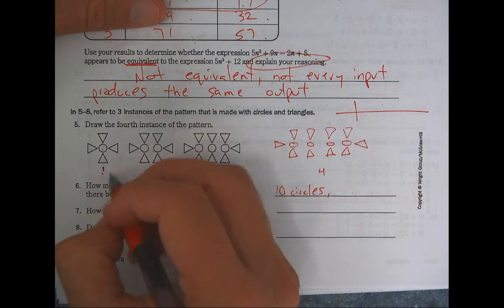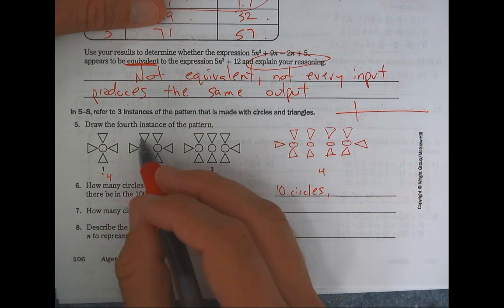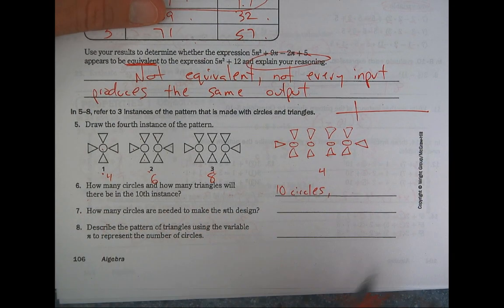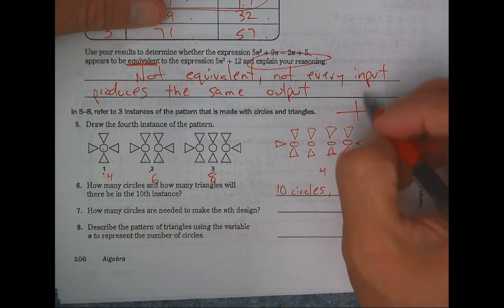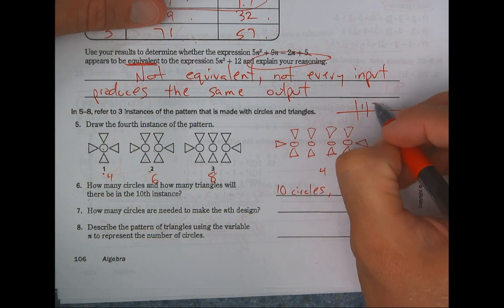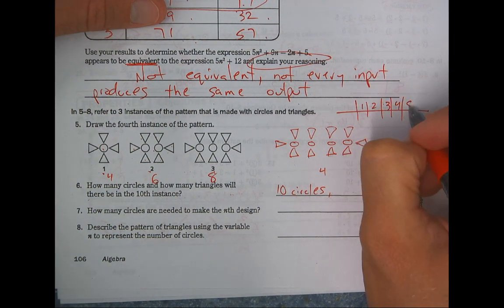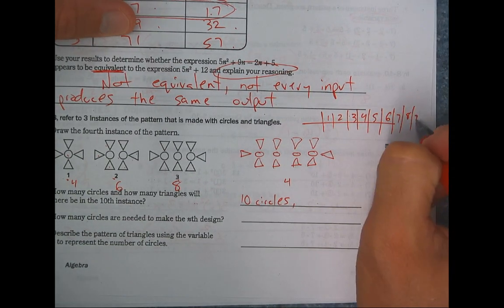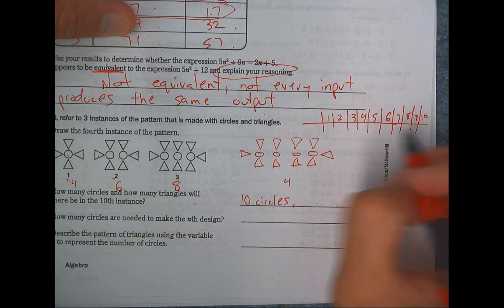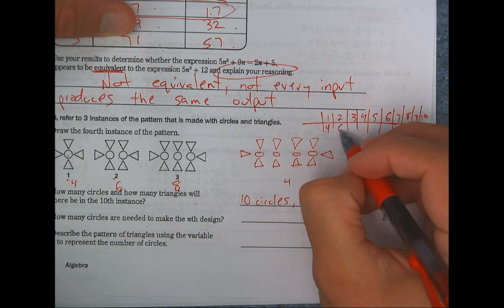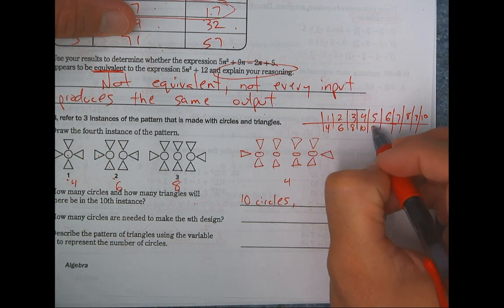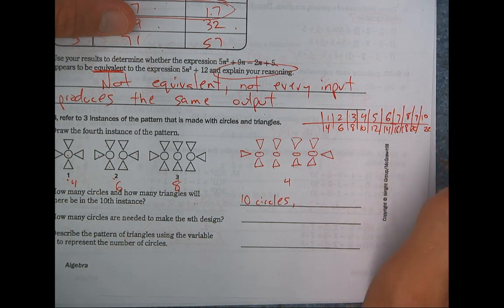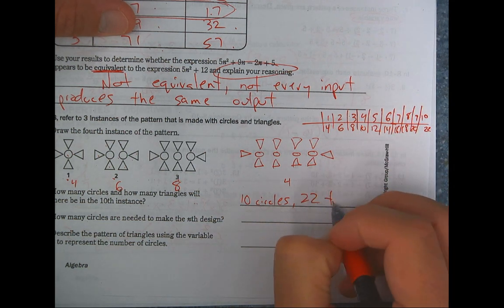But what about these? We've got 4, 6, 8. So you're counting by 2s up. So you could go all the way out to term 10. So 1, 2, 3, 4, 5, 6, 7, 8, 9, and 10, if you wanted to do it this way. So 1 has 4, and then it goes 6, 8, 10, 12, 14, 16, 18, 20, 22. And so the answer here is 22 triangles.